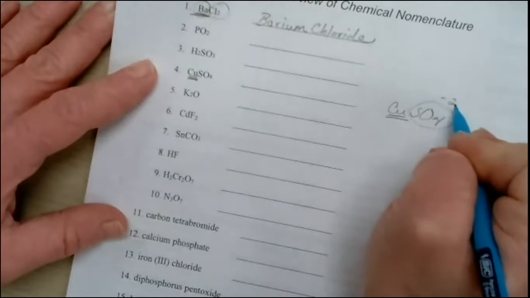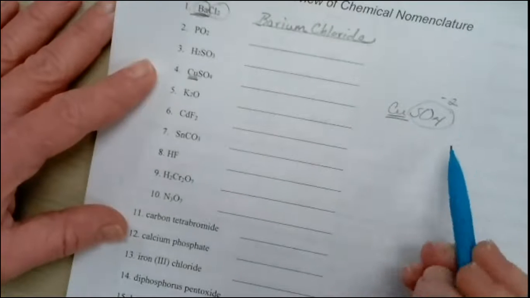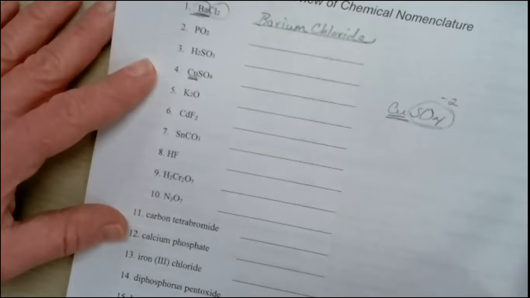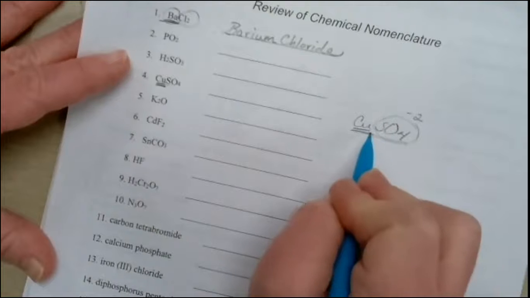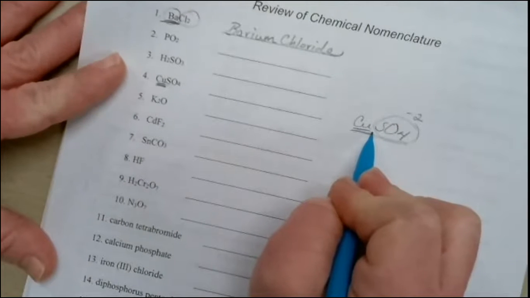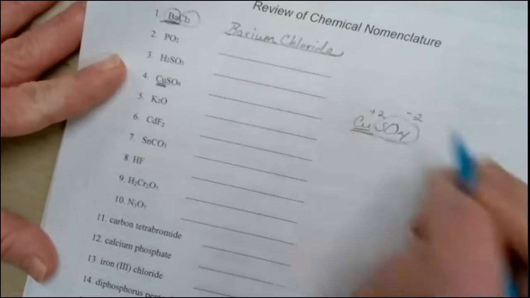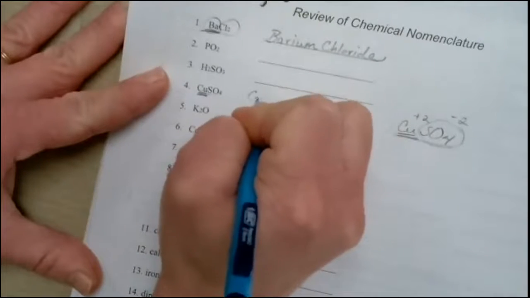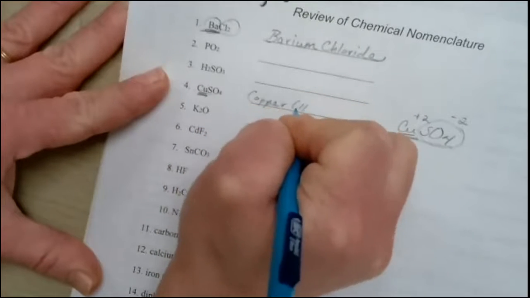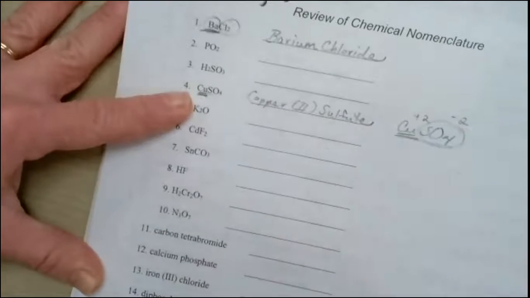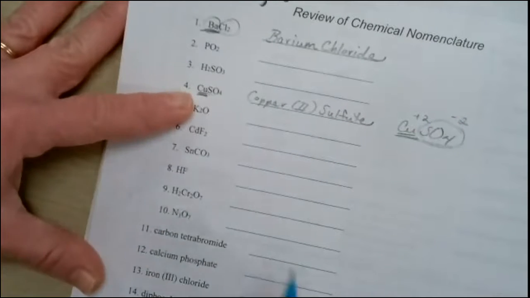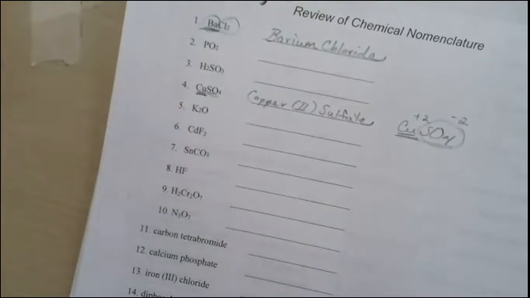Sulfate. Ty, what is the charge of sulfate? You got it. How many sulfates do we have in this formula, Ty? Yeah. So compounds are neutral. If I have 1, -2, and we have 1 copper, so what is the charge of copper here, sir? You got it. So this is copper 2, and then this simply would be sulfate. We learned the name because that is its name, sulfate. Good? Yes.